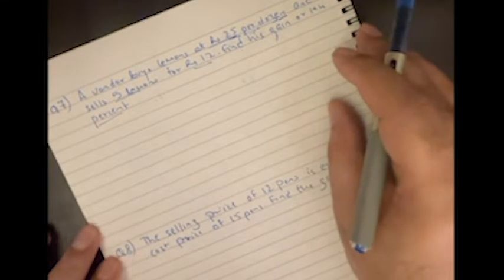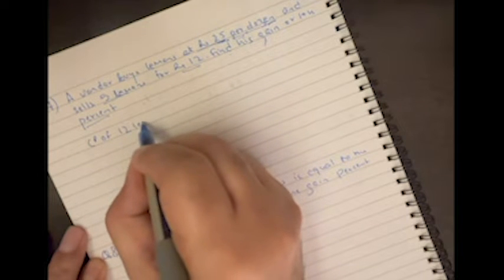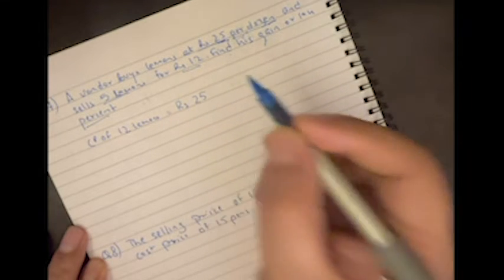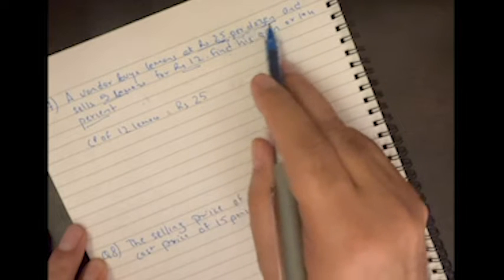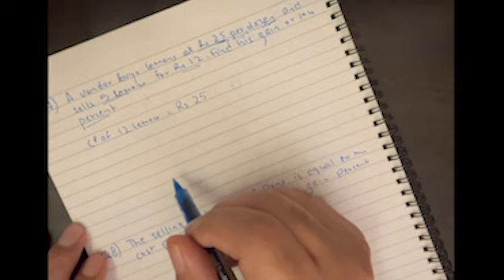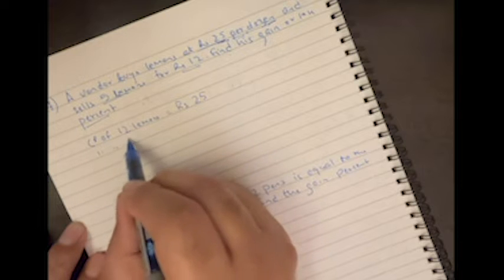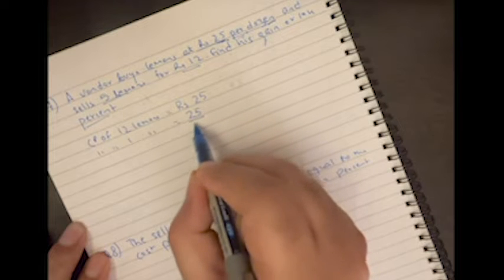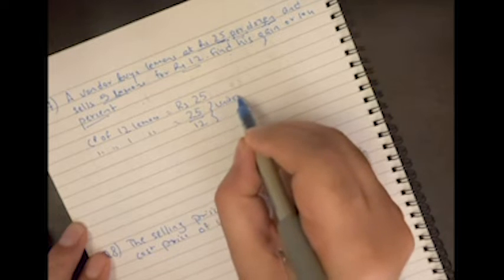So let's solve this. The cost price of 12 lemons is equal to rupees 25, and the reason I'm saying 12 is because the per dozen rate of lemons is rupees 25 for the vendor. Now we will find the cost price of one lemon, which is 25 by 12, as per the unitary method.